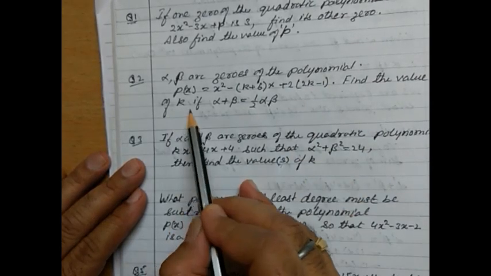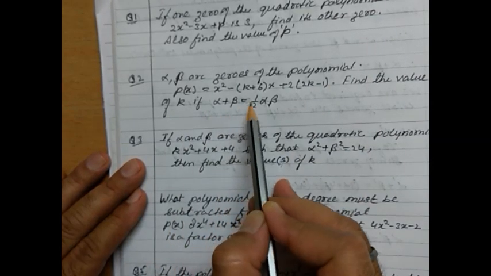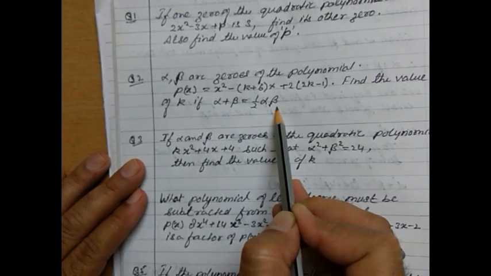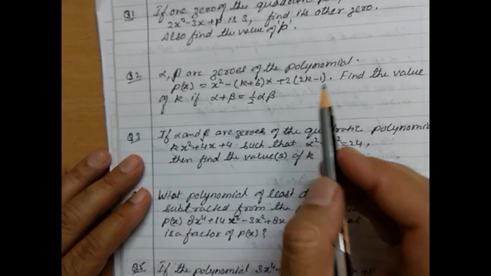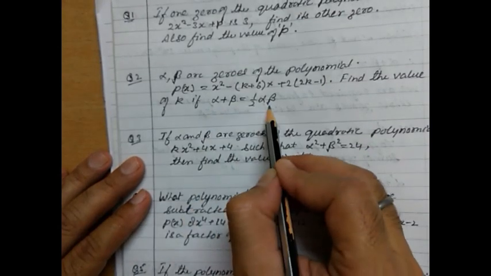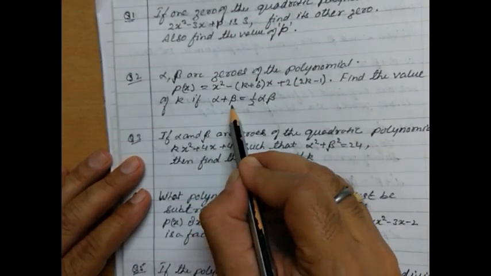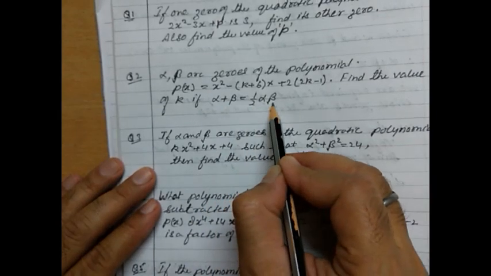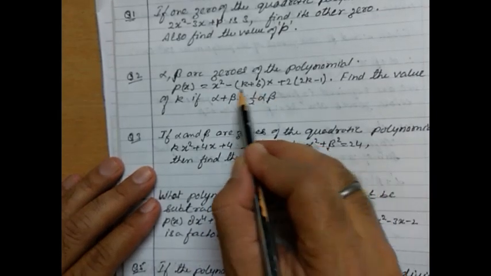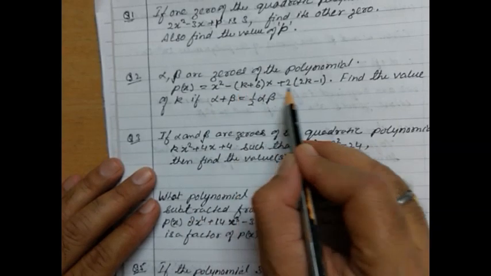Find the value of k if alpha plus beta is equal to 1 by 2 alpha beta. Now in this question, this relationship is given: the sum of the zeros is equal to half the product of zeros. By using this relationship, you can find it.